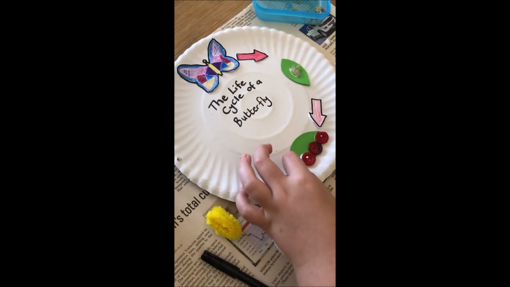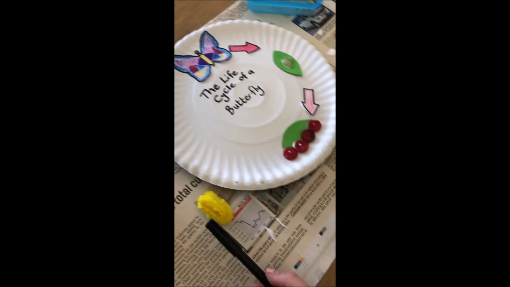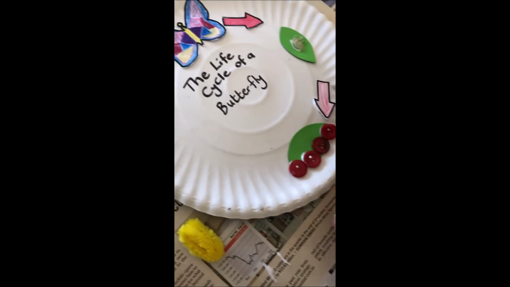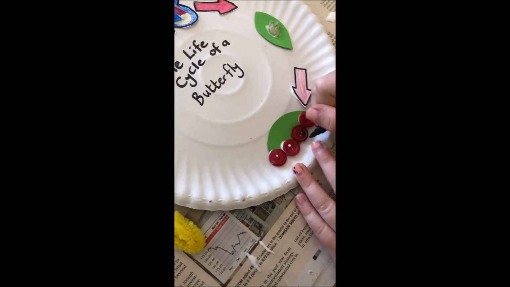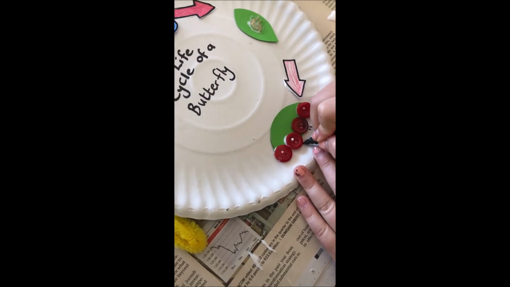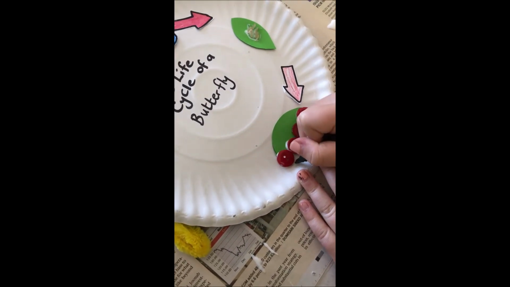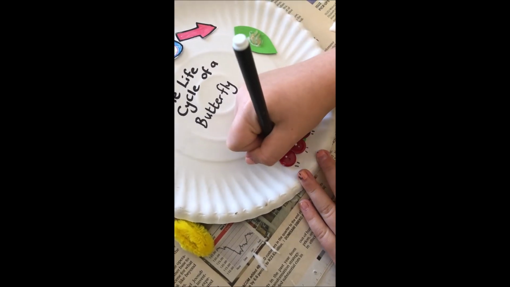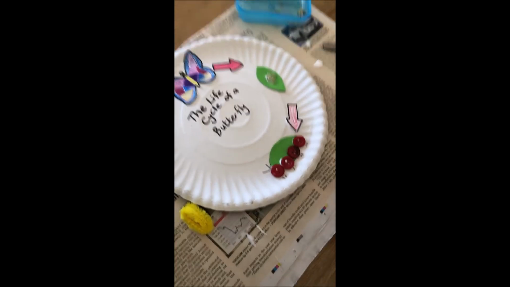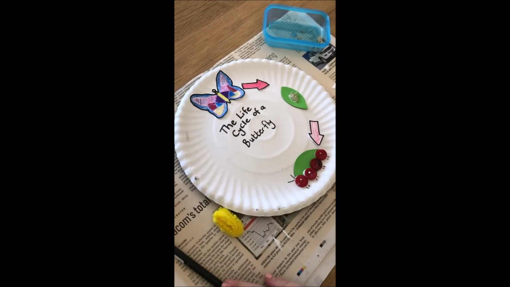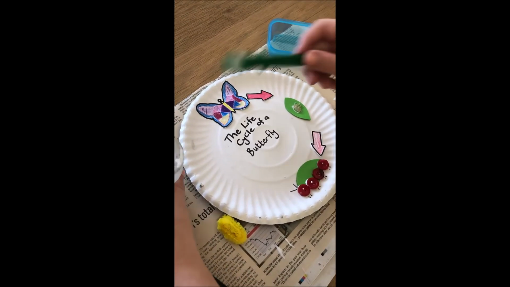Okay, and then Grace is just going to quickly draw little feet. So we can see it looks like a caterpillar, and then at the top of the last button, little feelers. Yeah, oh, that's so cute. Okay, now we need another arrow.